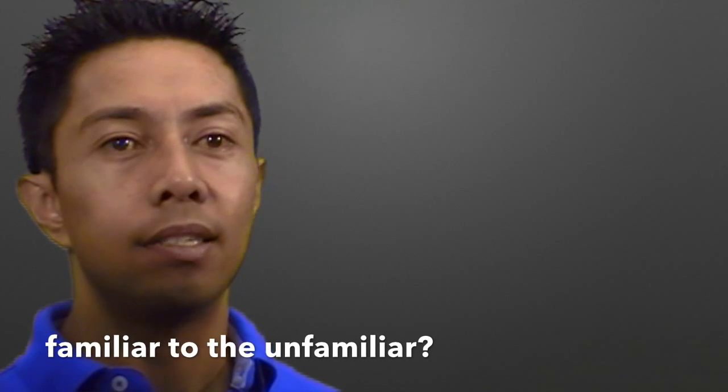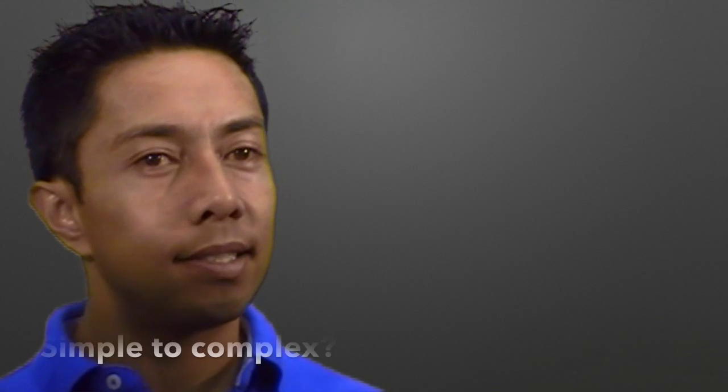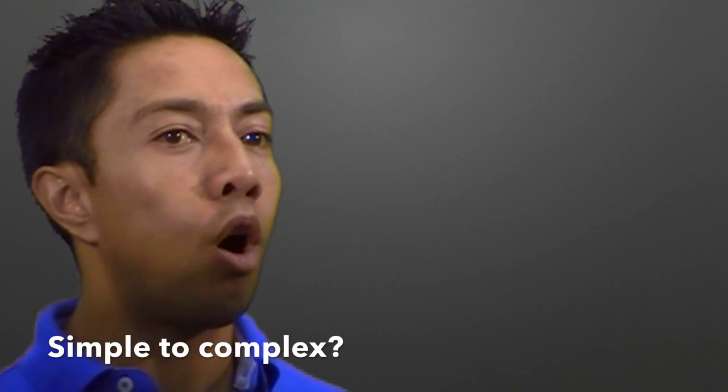Judge a model by how constructivist it is. Is it using metaphors and analogies that are within the everyday experience of students? Is the representation still accurate? Does it start simple and move on to more complex ideas? Apply this thinking to any explanation you want to use in the classroom.